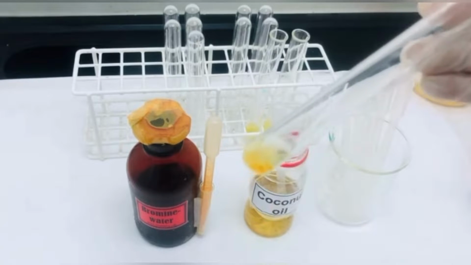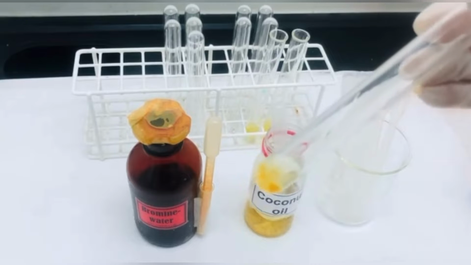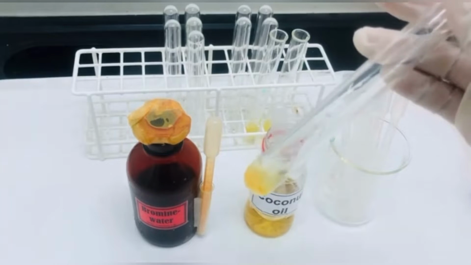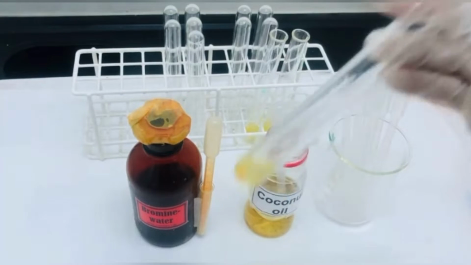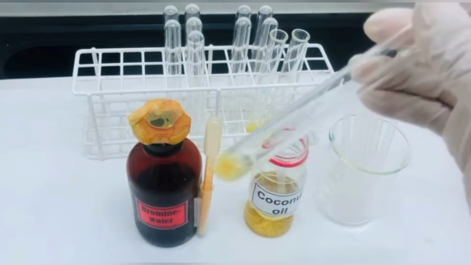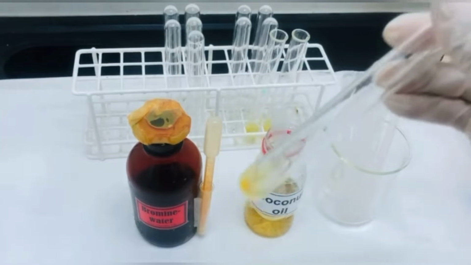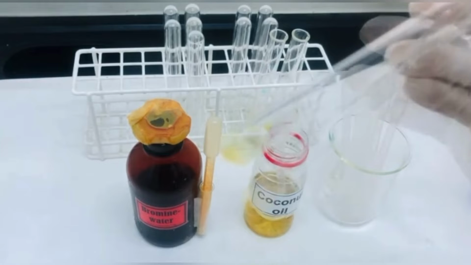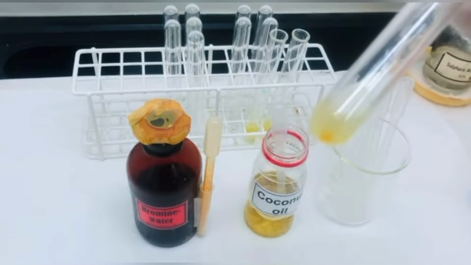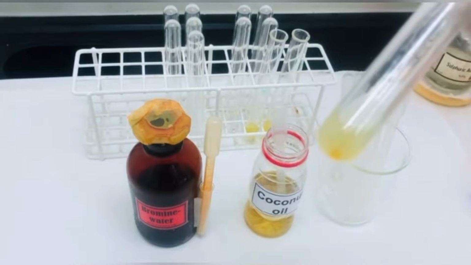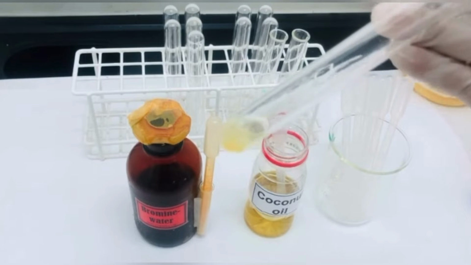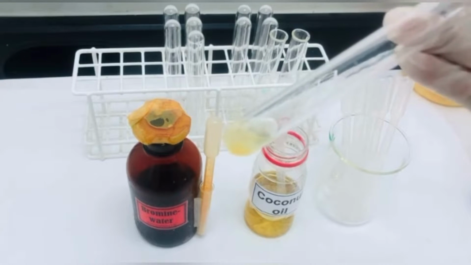You can see that coconut oil is taking more time to disappear. The bromine water discoloration is taking more time. As you can see, the color has not disappeared completely, and it is taking more time to disappear.